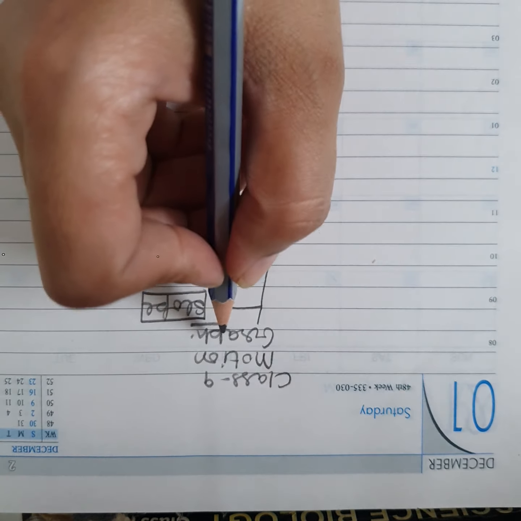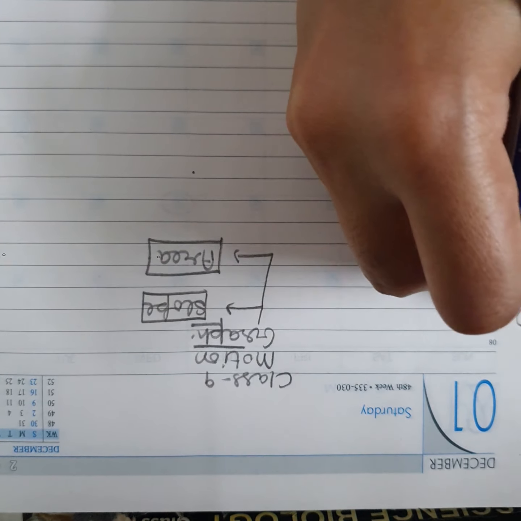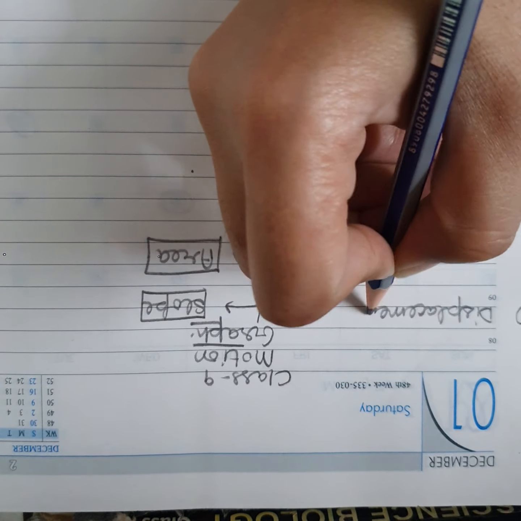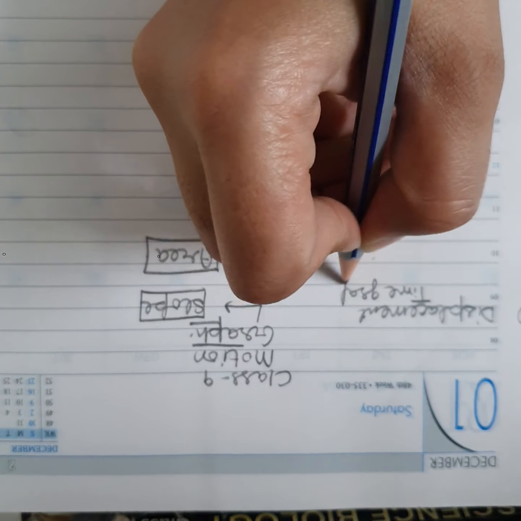If you are studying the motion topic, then first of all you will have to discuss the displacement time graph.